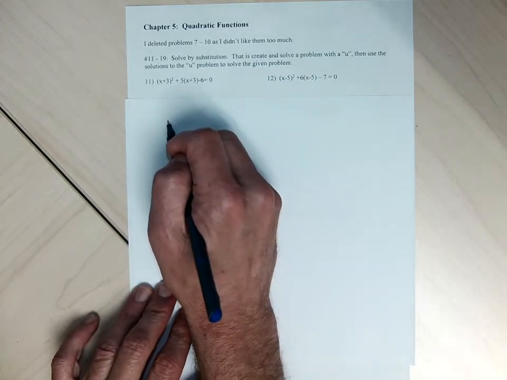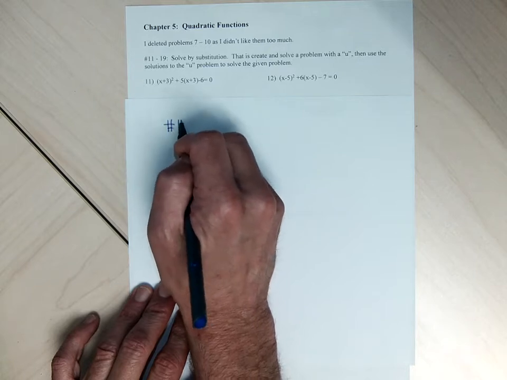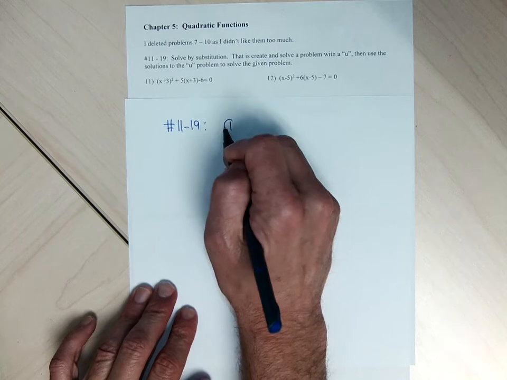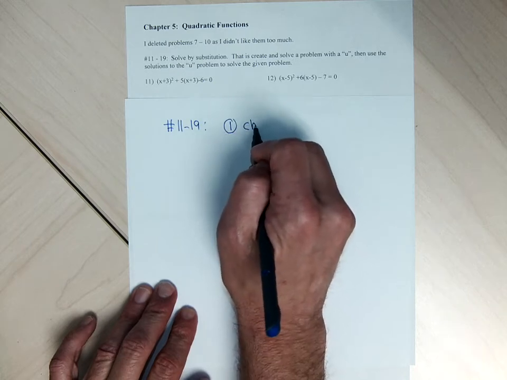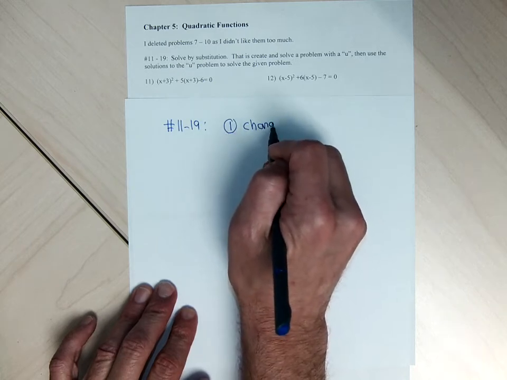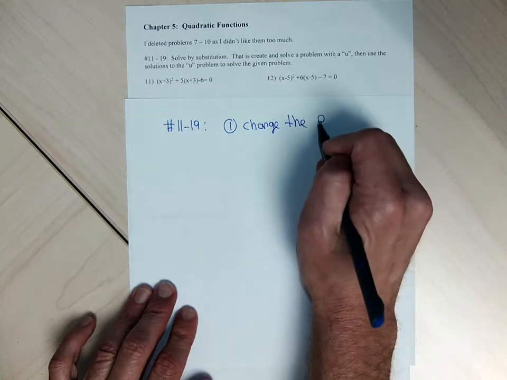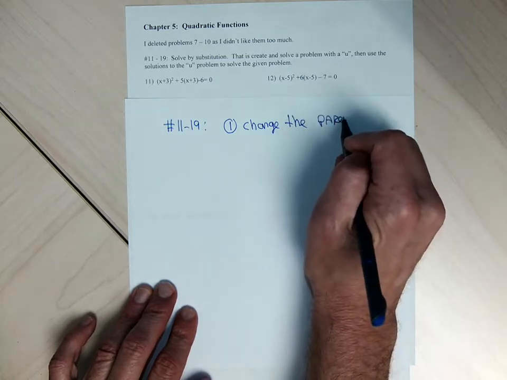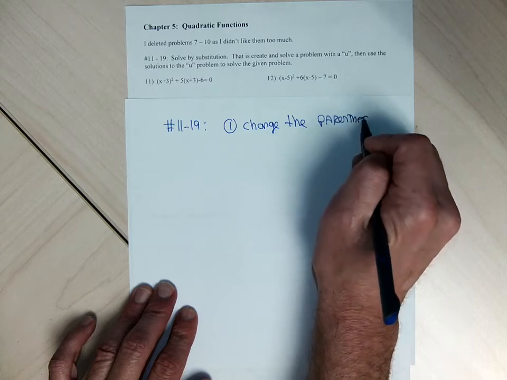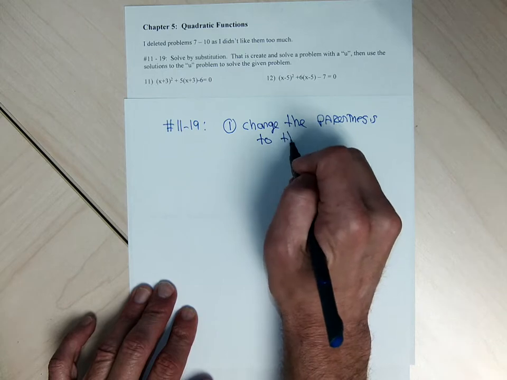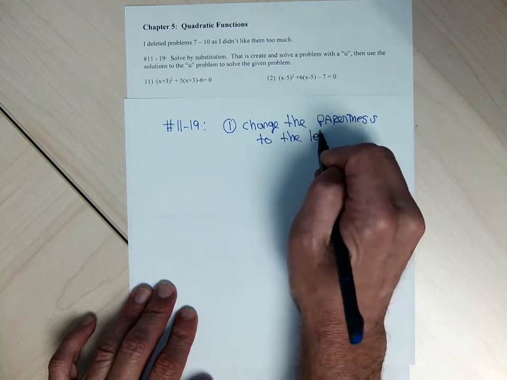So for numbers 11 through 19, I'm going to first change the parentheses to the letter U. It's super common in calculus to do something called U-substitution.